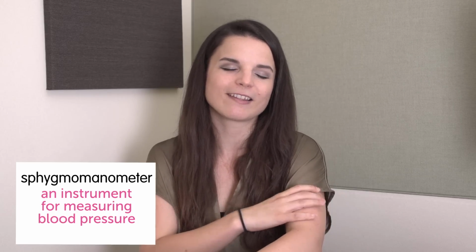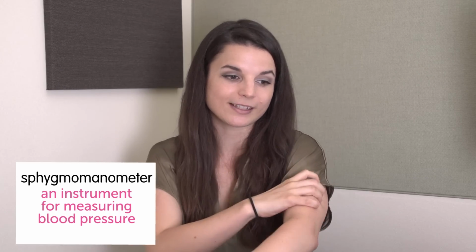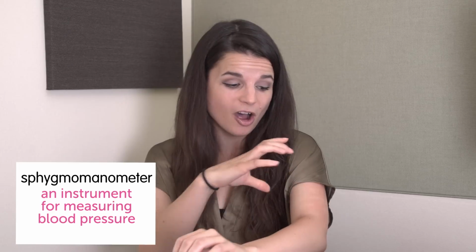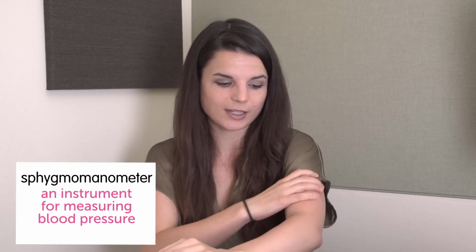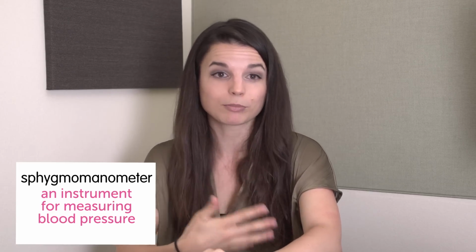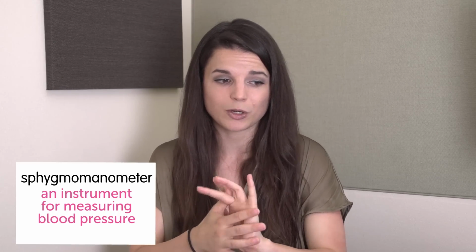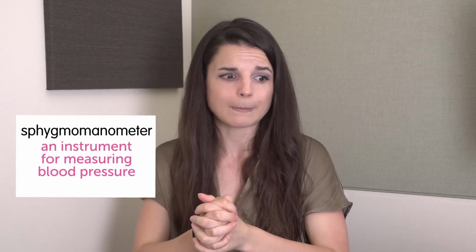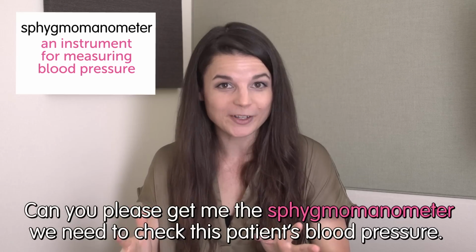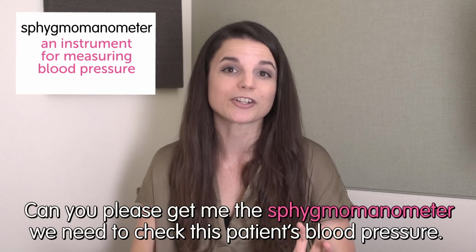When you go to the doctor and they need to check your blood pressure, they'll put this thing, this sphygmomanometer, on your arm, usually, and then they'll pump it up and check your blood pressure. So it's a very technical word. The doctor might say to a nurse or to another doctor, can you please get me the sphygmomanometer? We need to check this patient's blood pressure.